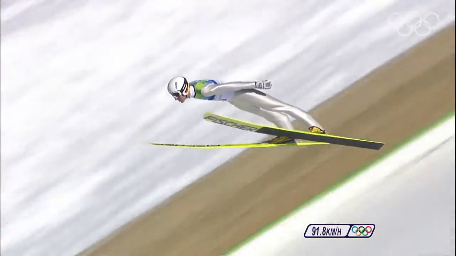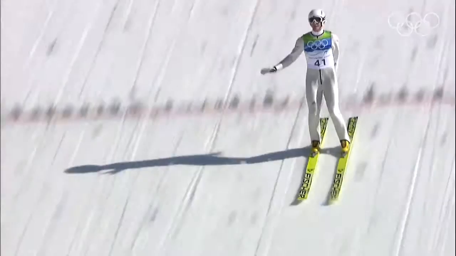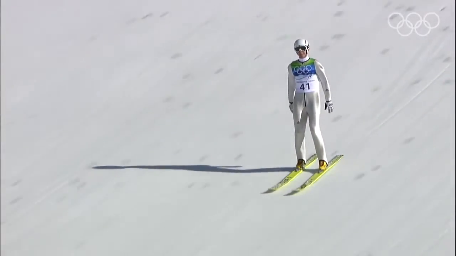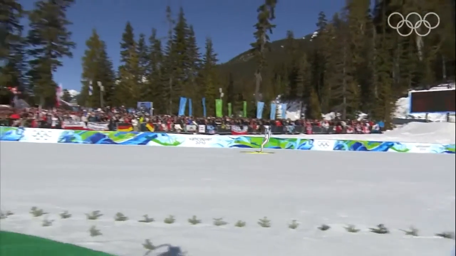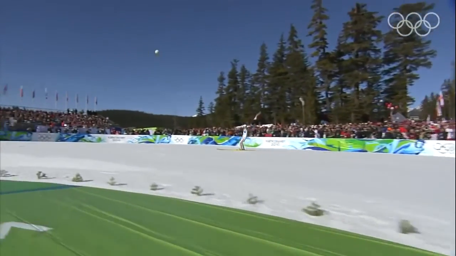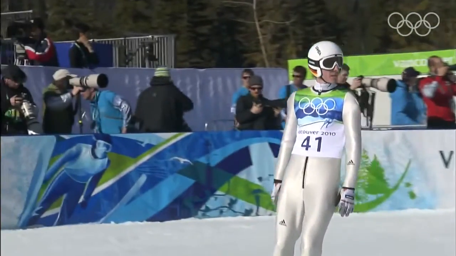Now, in order to ensure the safety of the ski jumper, it's essential to land on the downward slope so the kinetic energy of the ski jumper can slowly dissipate. The shock of contact from the landing is absorbed by the knees and hips, and after the slope levels off, the jumper stops their forward momentum by turning.